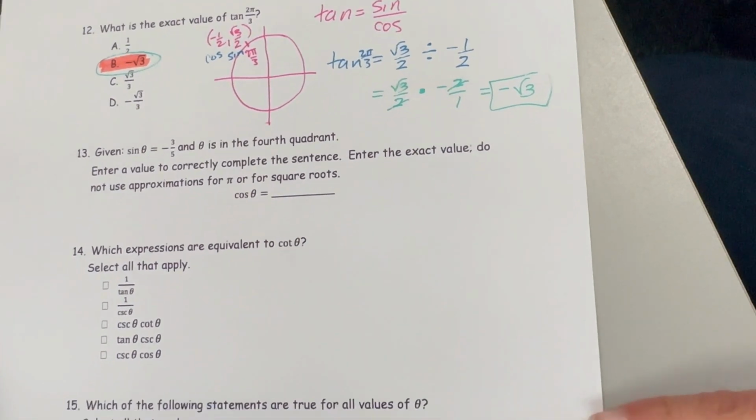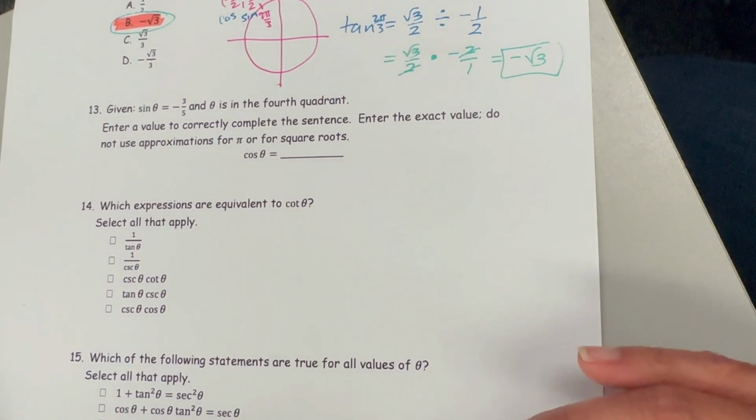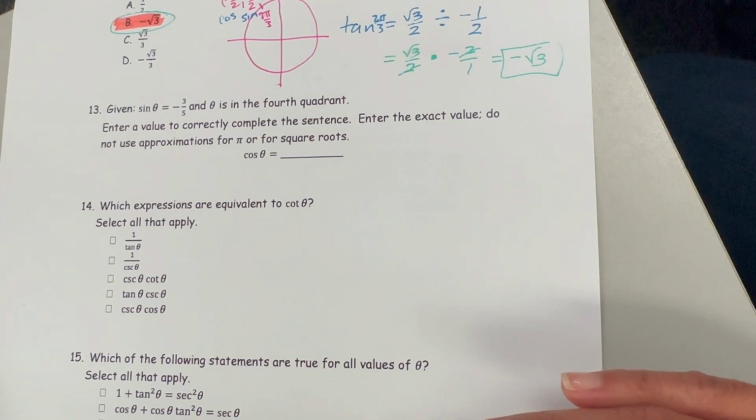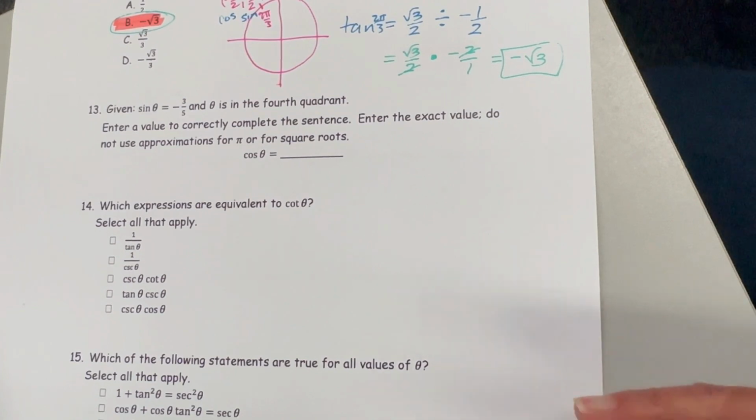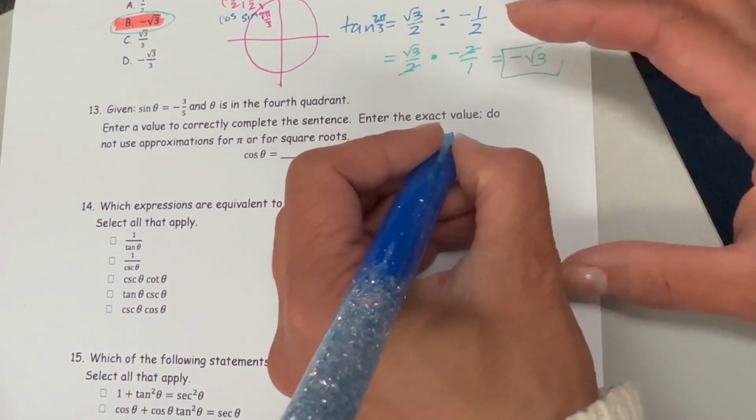Okay. Number 13 says, given the sine of theta equals negative 3/5 and theta is in the 4th quadrant, enter a value to correctly complete the sentence. Enter the exact value. Do not use approximations for pi or for square roots. So basically no decimals. So let's see, I need to draw a picture.